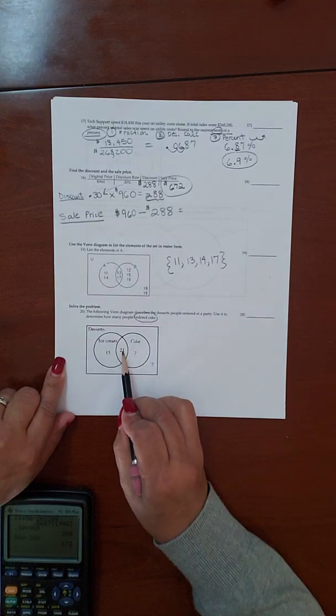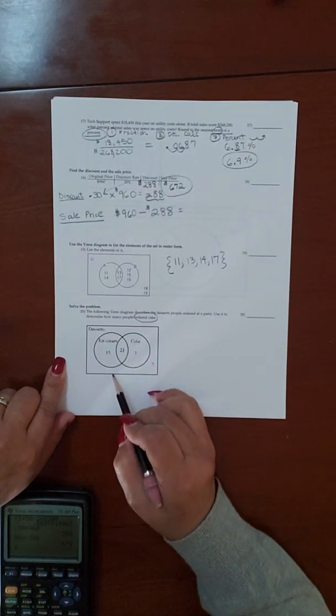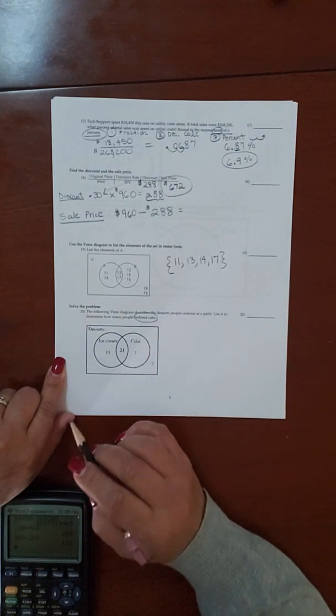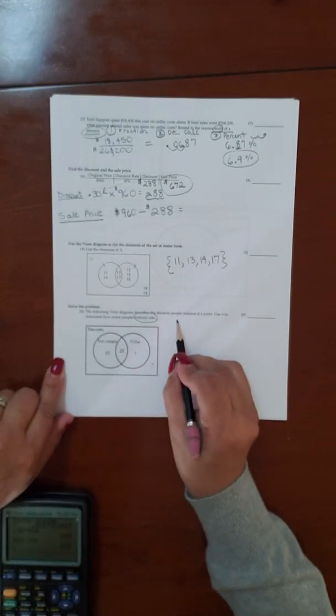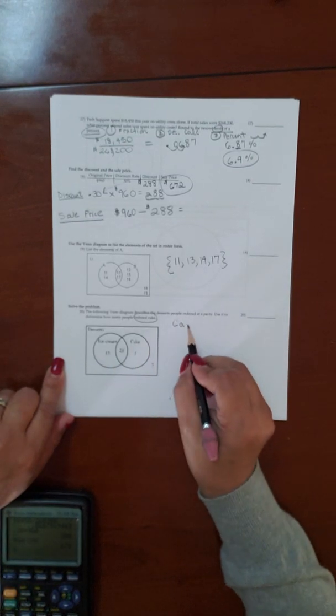There were 21 people that ordered both ice cream and cake. And then there were 7 people that ordered just cake. So if you want to answer this question, these 7 people out here stand for people that did not order ice cream nor cake.